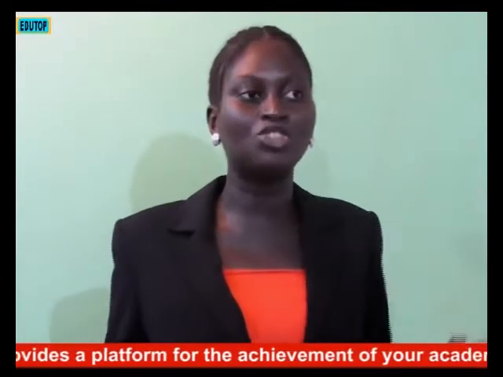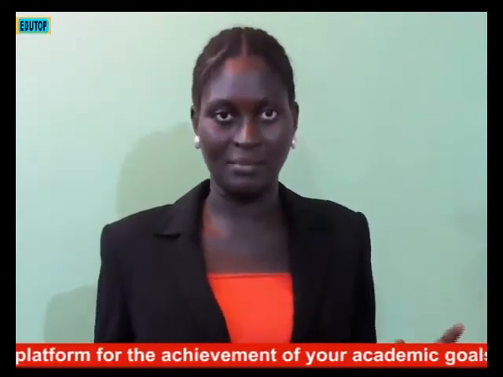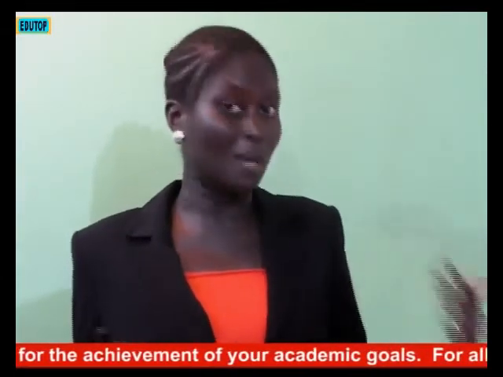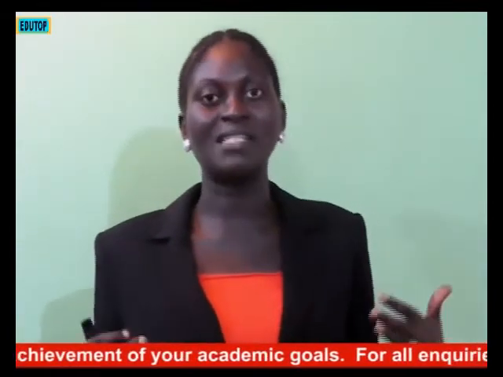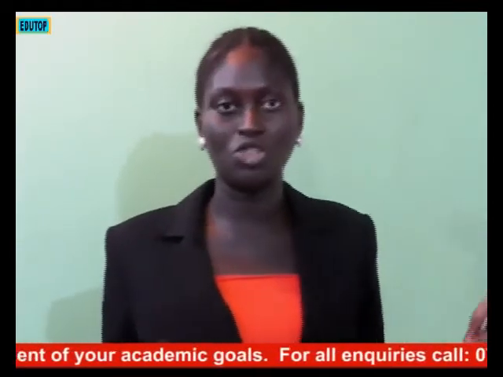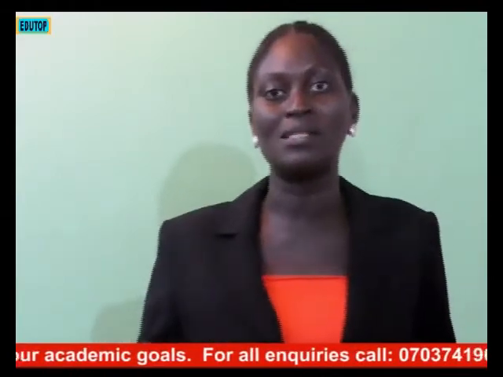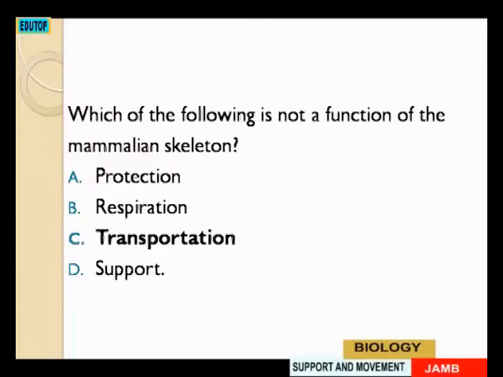Transportation is not a function of the mammalian skeleton. The mammalian skeleton helps in movement. Movement is quite different from transportation. Transportation is movement from one place to the other. So it is movement rather than transportation, and since movement is not here, we rule out that option. So option C, transportation, is not a function of the mammalian skeleton. That is our answer, C.